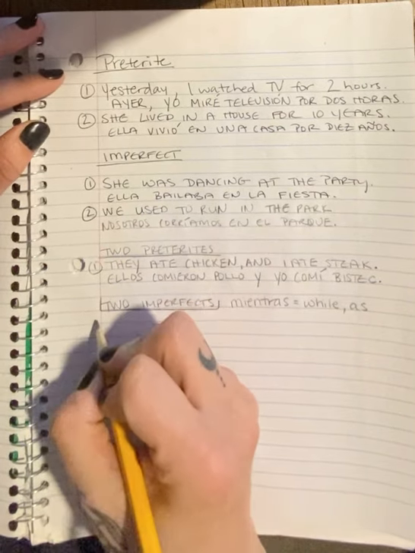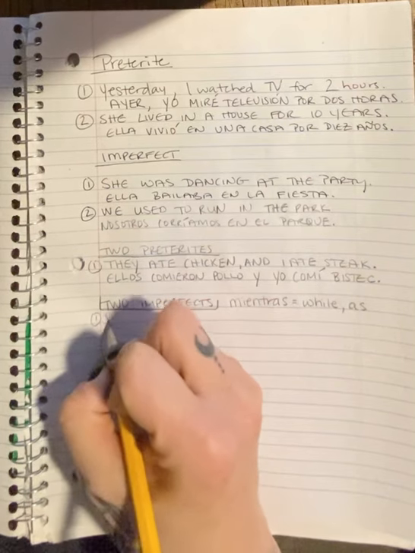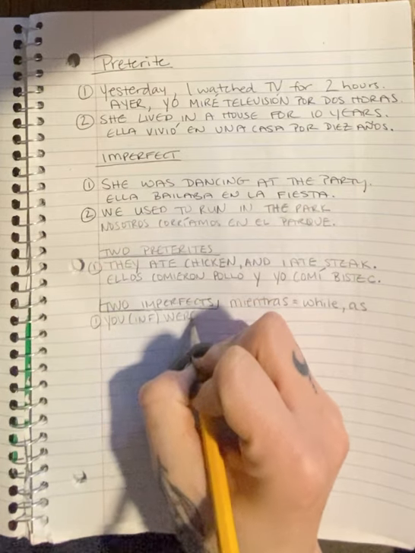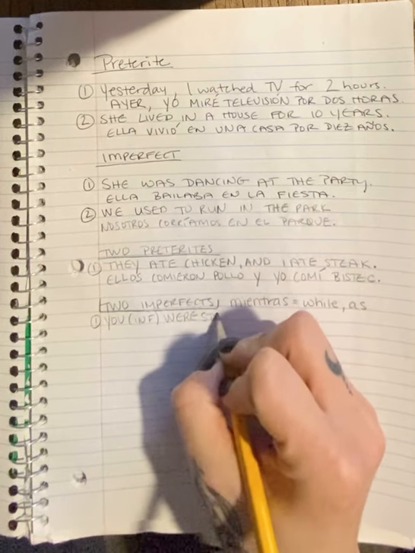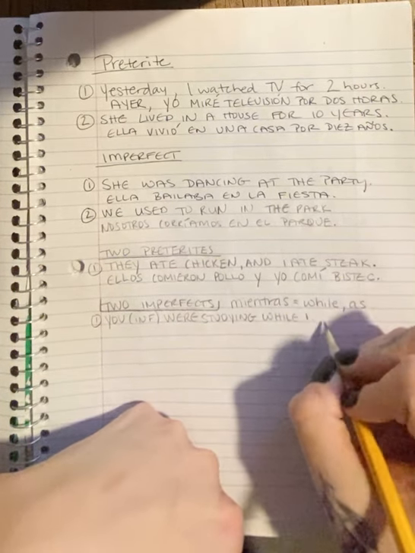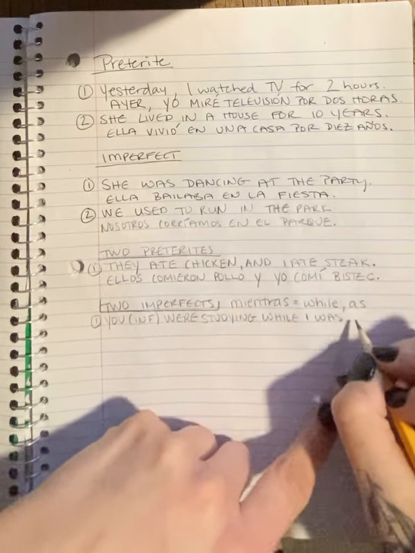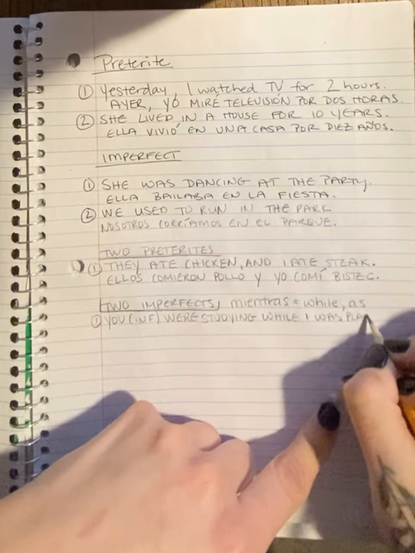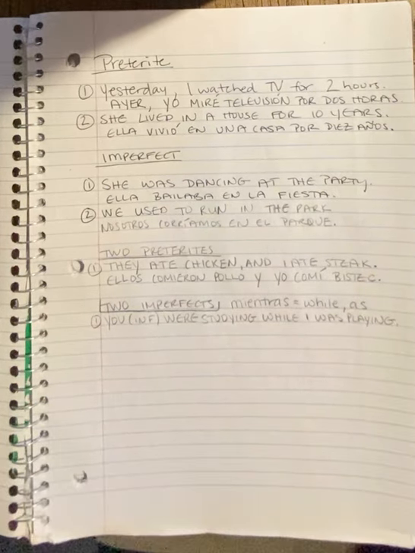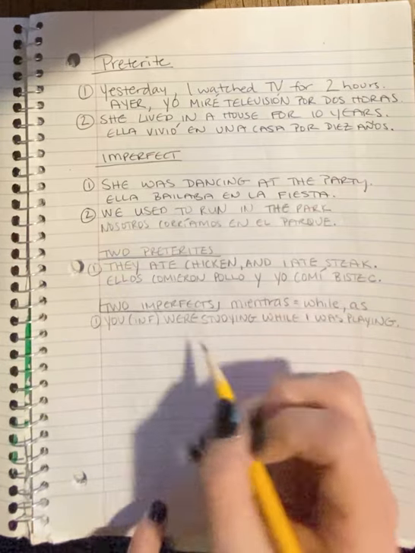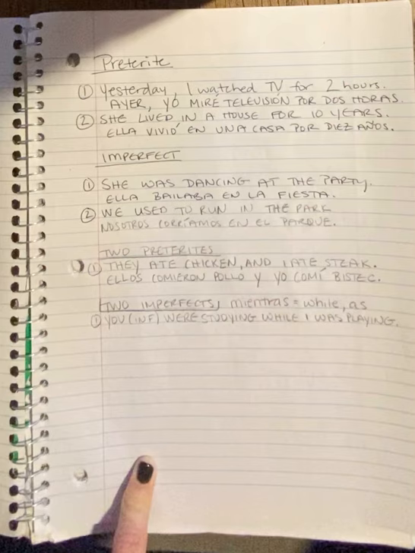Okay, so the example that we'll do is you, informal, were studying while I was playing. You were studying while I was playing. Okay. You were studying. We see the was or were. We see the ing, imperfect.